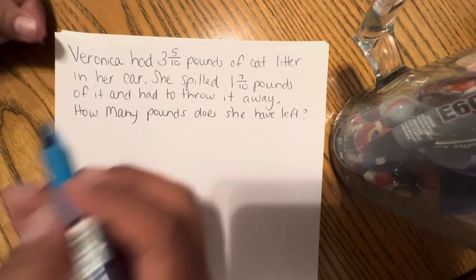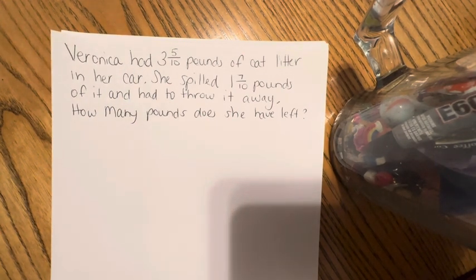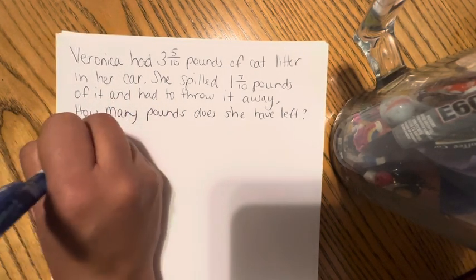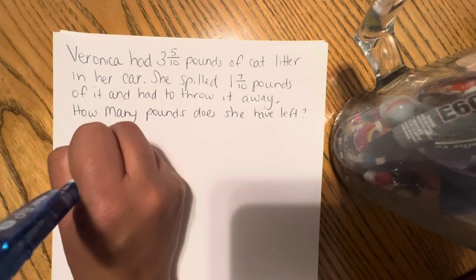So let me go ahead and read it. Veronica had 3 5/10 pounds of cat litter in her car. She spilled 1 7/10 pounds of it and had to throw it away. How many pounds does she have left? So what do I know? Well, I know that Veronica had 3 5/10 pounds.